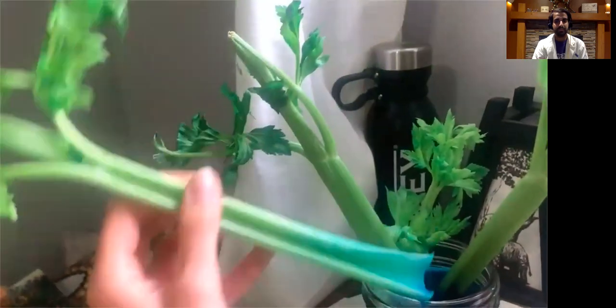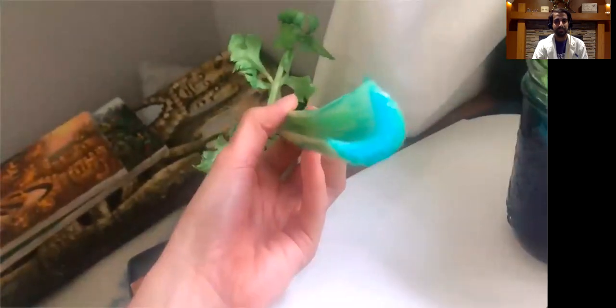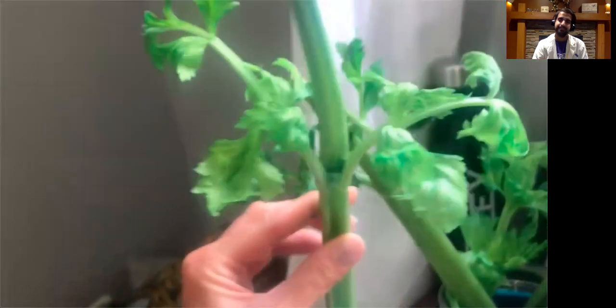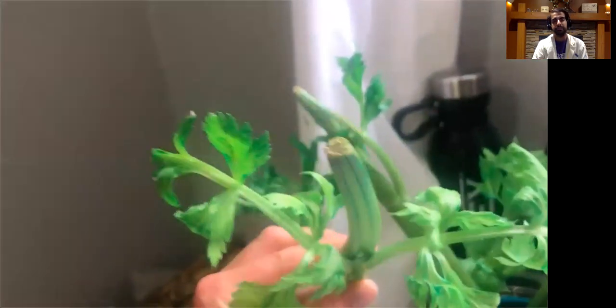So in further inspection, we can look at the bottom of our celery, and if you look at these little dark circles, this is actually our vascular bundles of the plant, which have turned blue, and that's because they have absorbed the water. And so the water has traveled from our vascular bundles up through our stem all the way until our leaves. So our celery is displaying the process of osmosis, which is the movement of water from a higher concentration to a lower concentration.